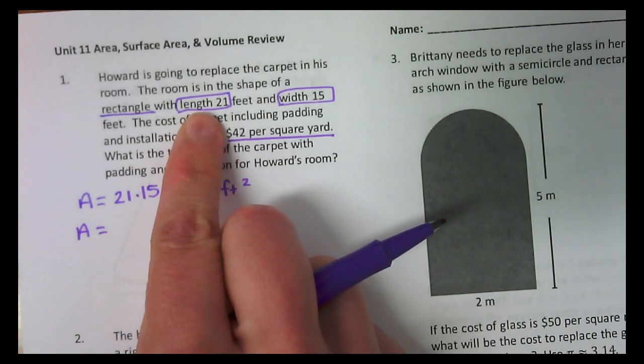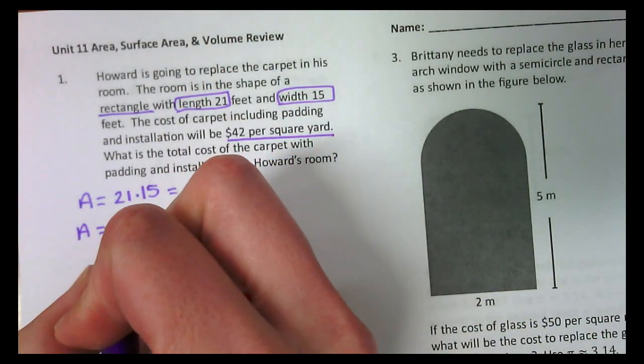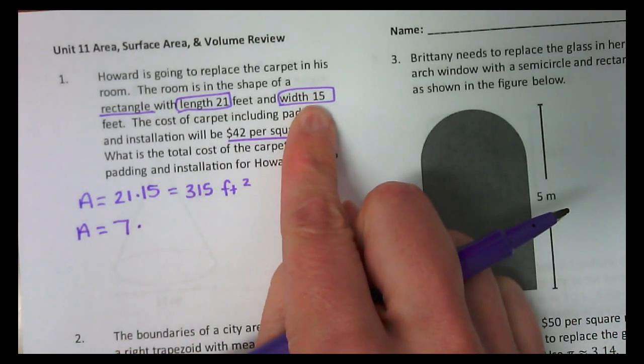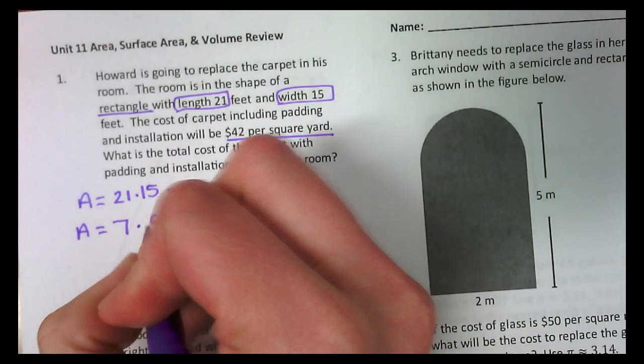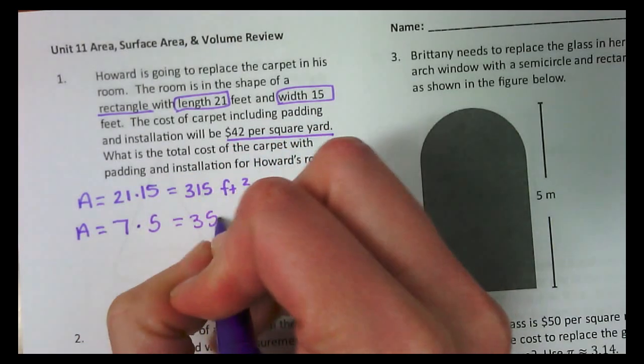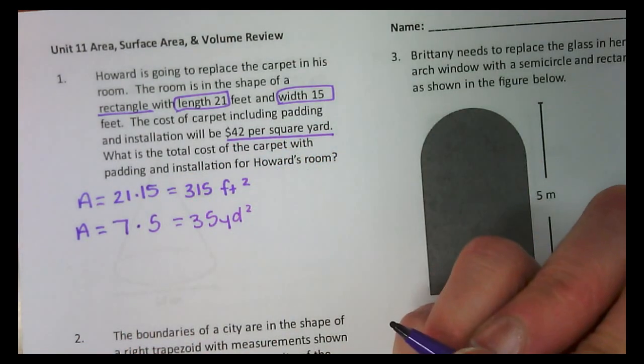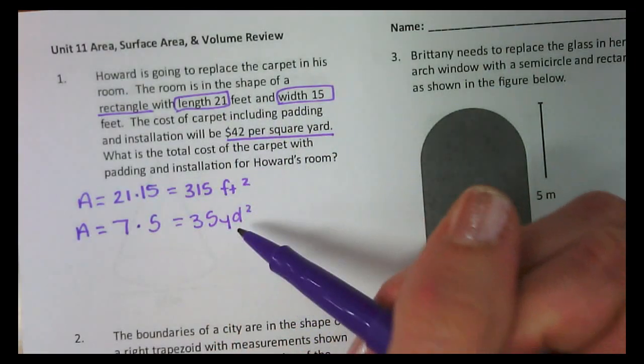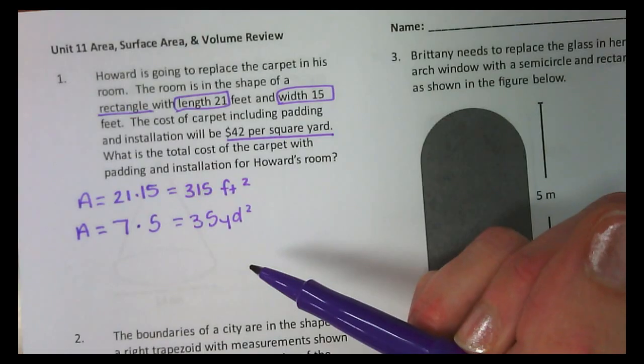So if I have a length of 21 feet, that's 7 yards. And if I have a width of 15 feet, that's 5 yards. So this is going to be 35 yards squared. It's probably easier to convert these than it is to convert later.